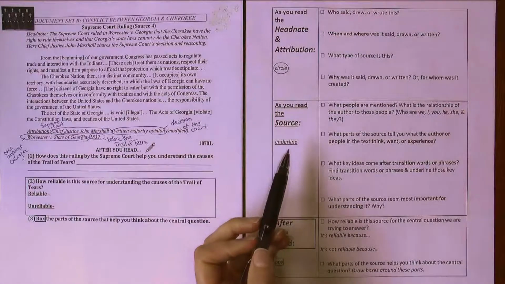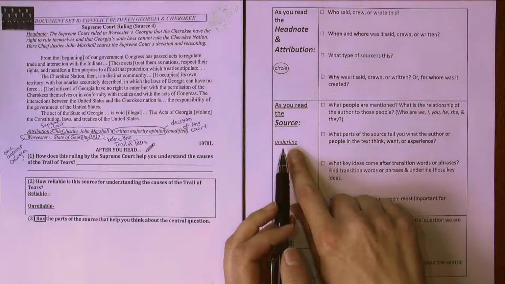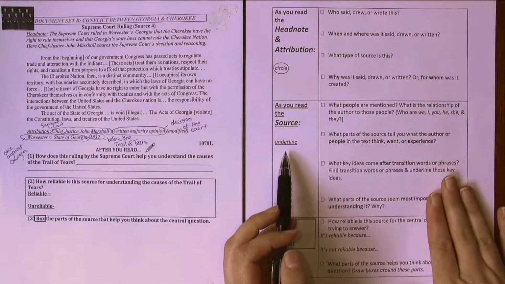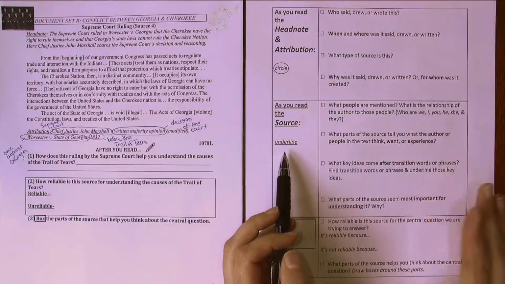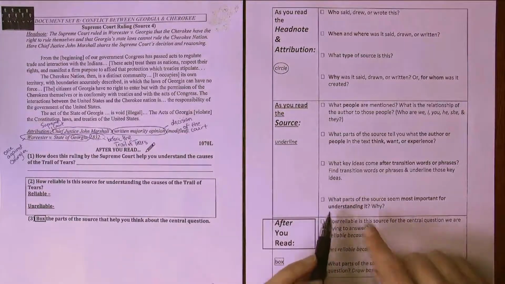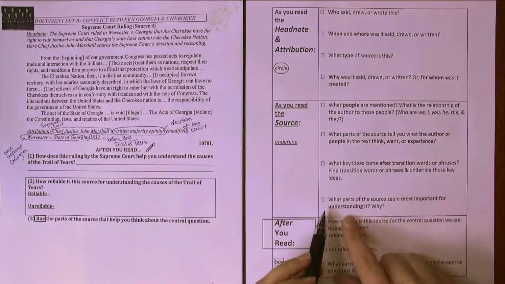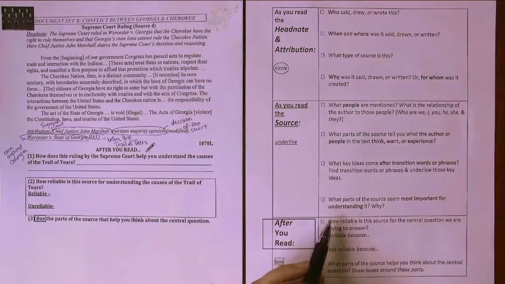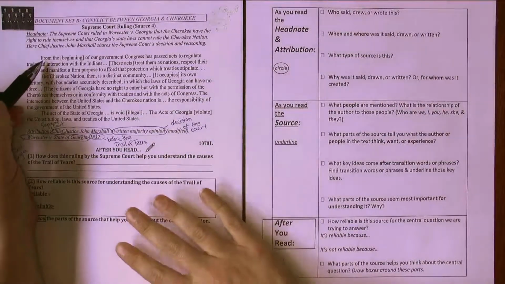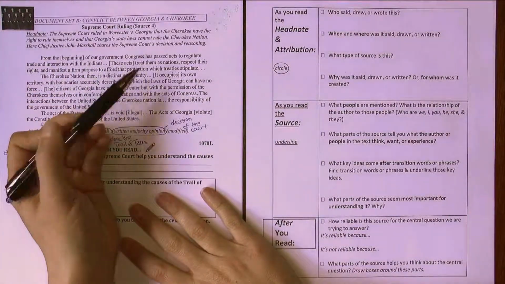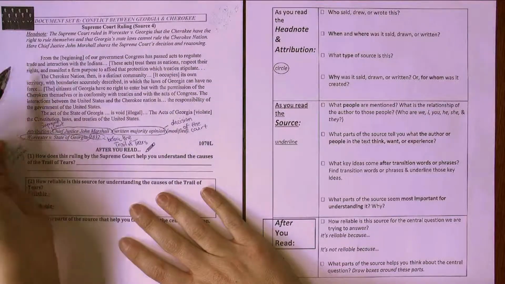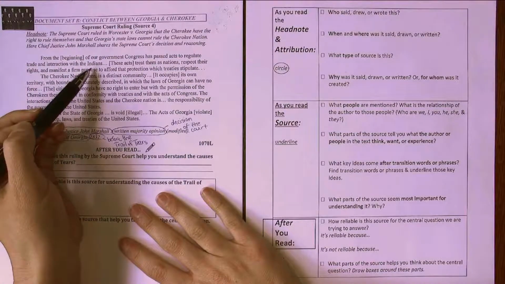Next, as I read the source, I'm going to underline anything that helps me answer a question I've identified as good for reading this source. So for this one, I'm going to read what parts of the source seem most important for understanding it and why. From the beginning of our government, Congress has passed acts to regulate trade and interaction with the Indians.